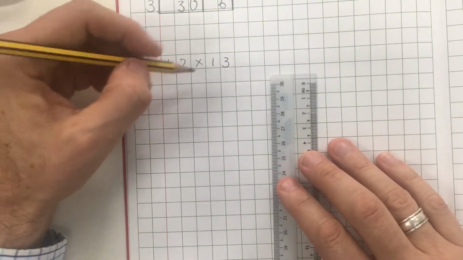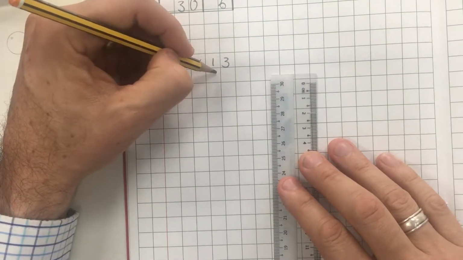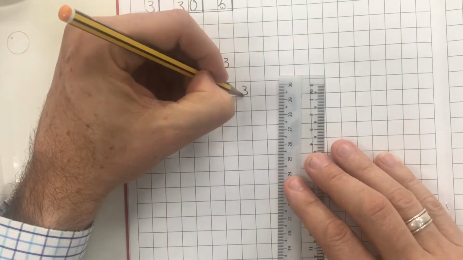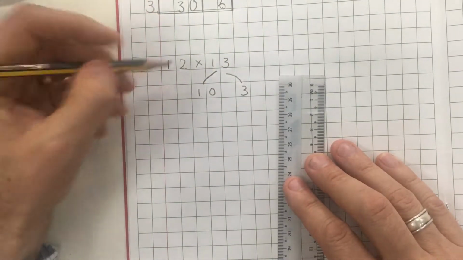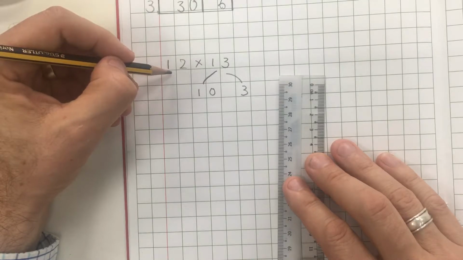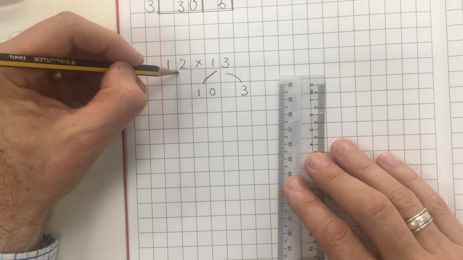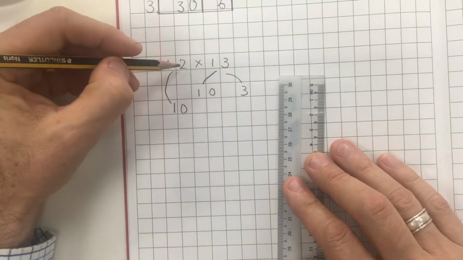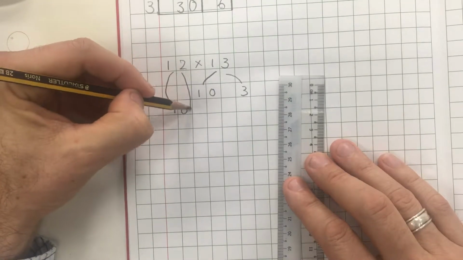So I'm going to, again, partition my 13 into a 10 and a 3, and I'm going to partition my 12 into a 10 and a 2.